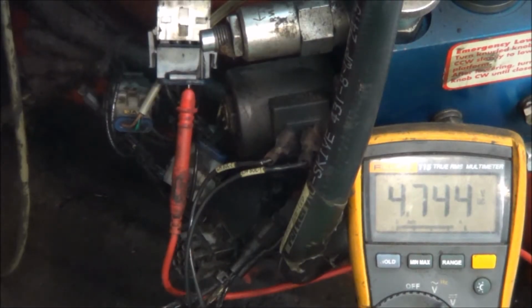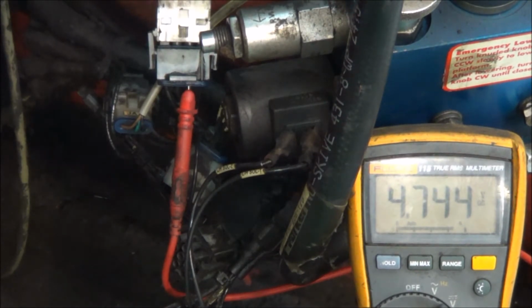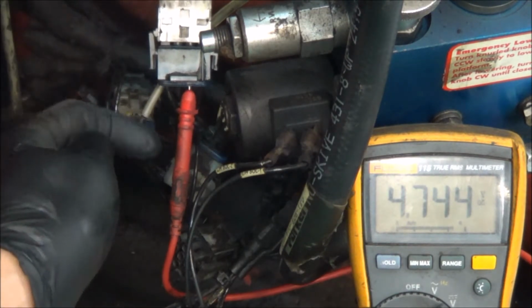Okay, so at this point we know that there's a problem with the encoder, but there are a couple more possibilities and testing that we have to do. First is going to be the integrity of our signal wires leading to the computer from the encoder itself, and the negative. So I'm still hooked up to one of the channels.